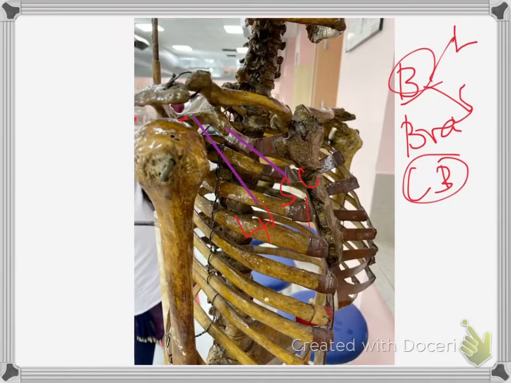Next is the brachialis. Brachialis is the only muscle in the flexor compartment of arm that takes its origin from the shaft of the humerus. So this takes its origin from the shaft, anterior compartment. So these 3 got over.